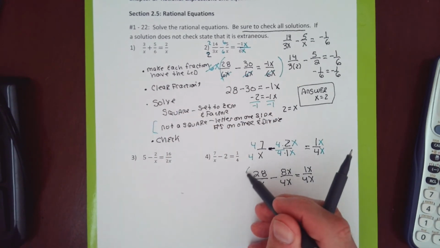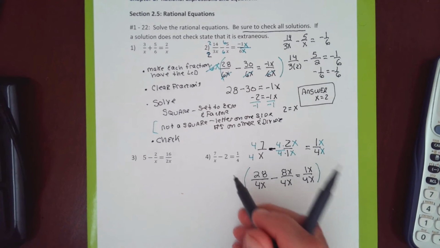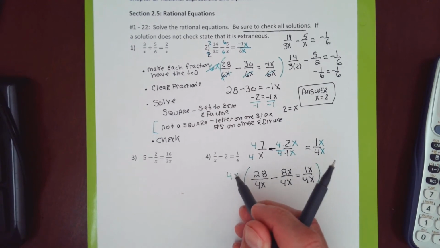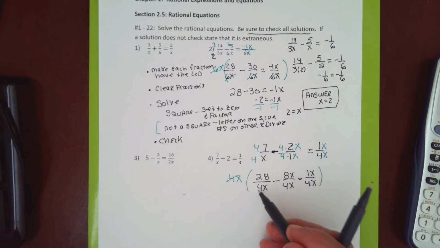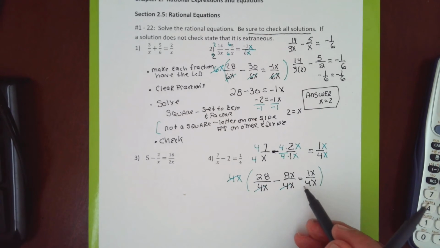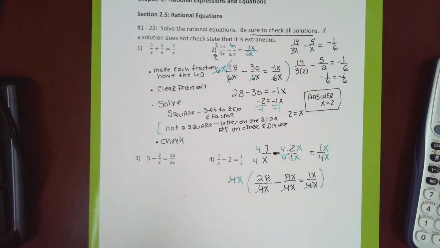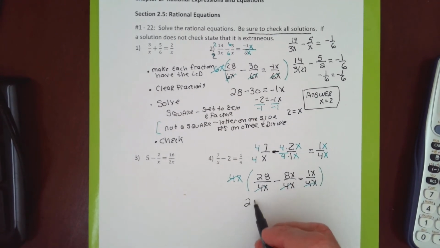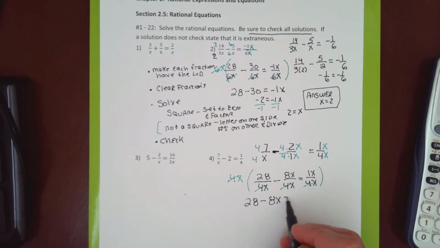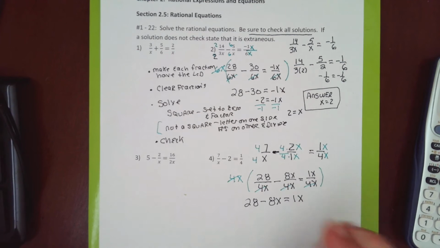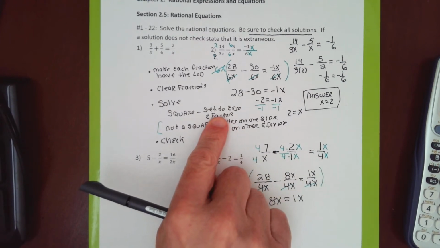Now I'm going to clear the fractions. I clear the fractions by putting the entire equation in a big parentheses. I put the common denominator to the left of the parentheses and cancel, cancel, cancel, cancel. This is going to leave me with 28 minus 8x equals 1x. If there was a square, I'd set it equal to 0 and factor.